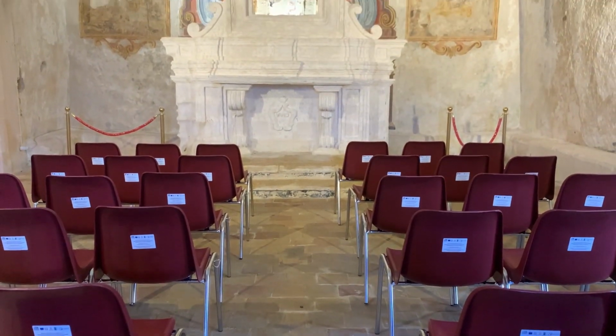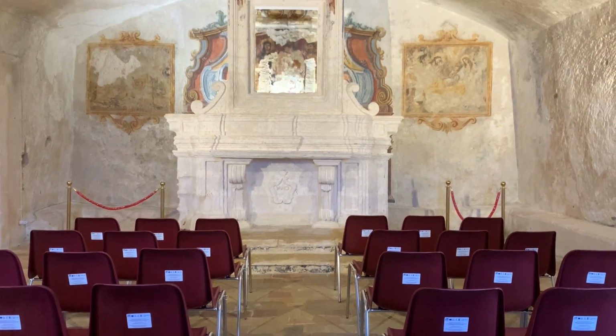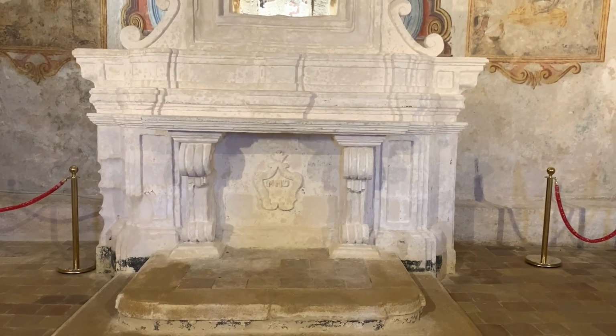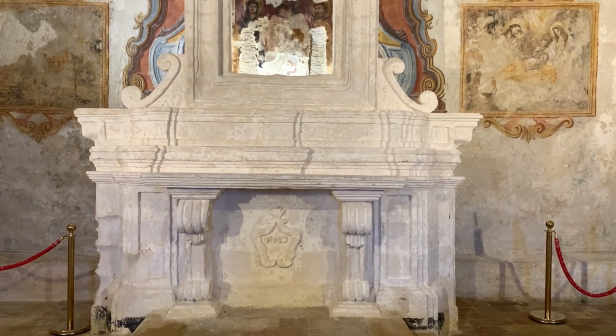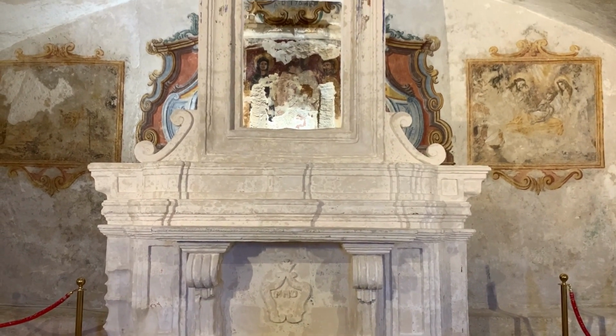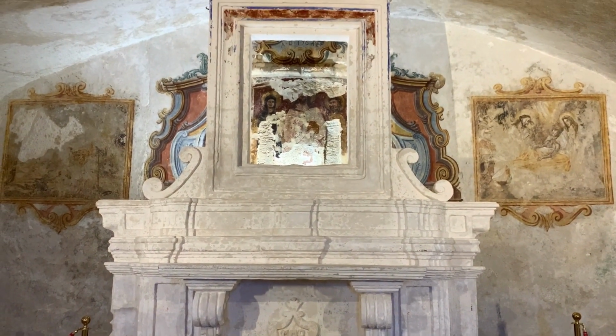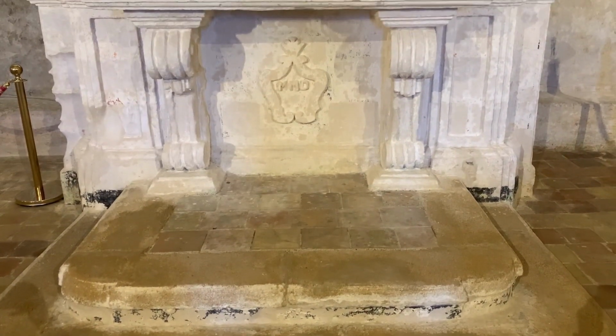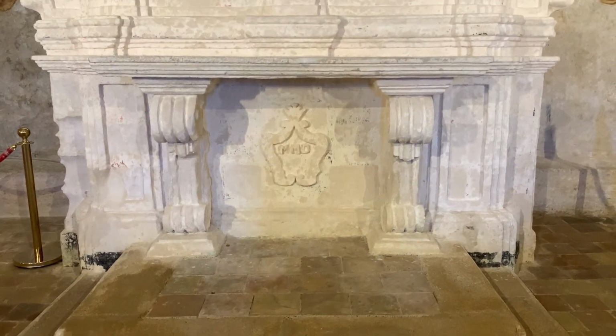Immediately to the right, in the apse area, we glimpse a stone altar from the 19th century with side volutes in the upper area. It looks almost like a stage backdrop, ready to frame and emphasize the images located posteriorly.